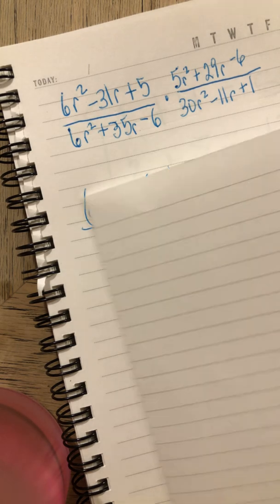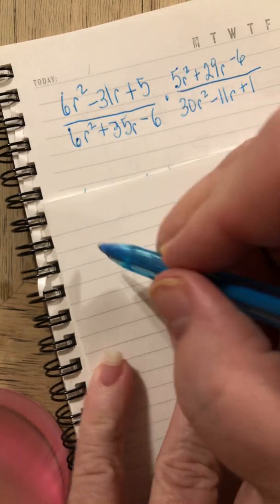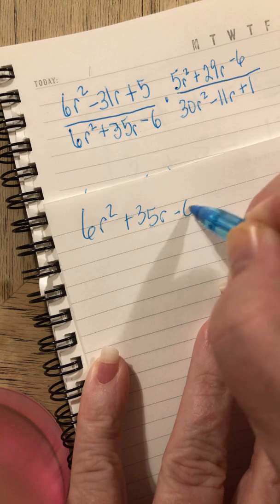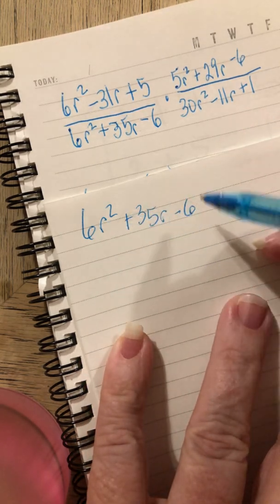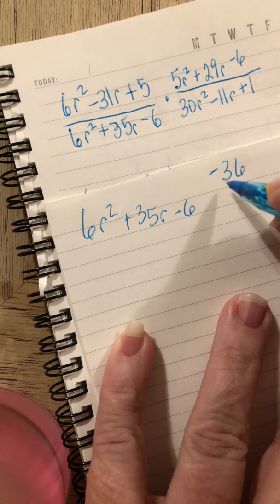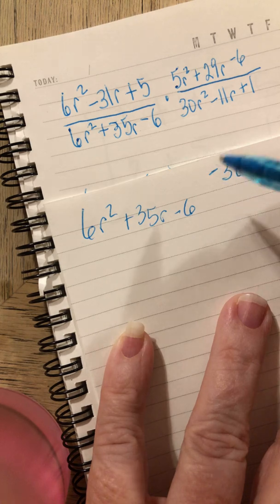Getting my paper ready here. Okay. So for the bottom, we have 6r squared plus 35r minus 6. So we're going to multiply the first and last, and we're going to list the factors of negative 36, because it was a negative 6 times a positive 6.